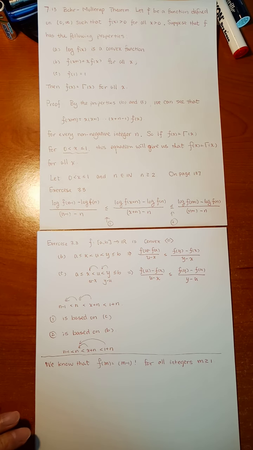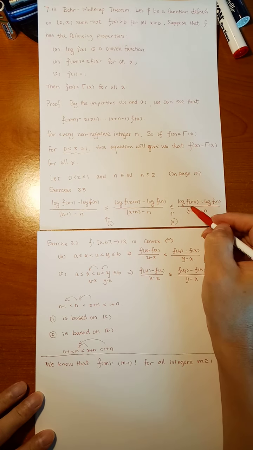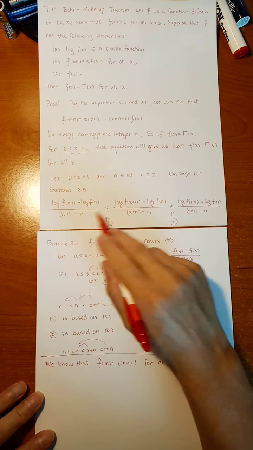This is a negative one. Remember, this is a negative one. This is a positive one. So we compute the left side and the right side.